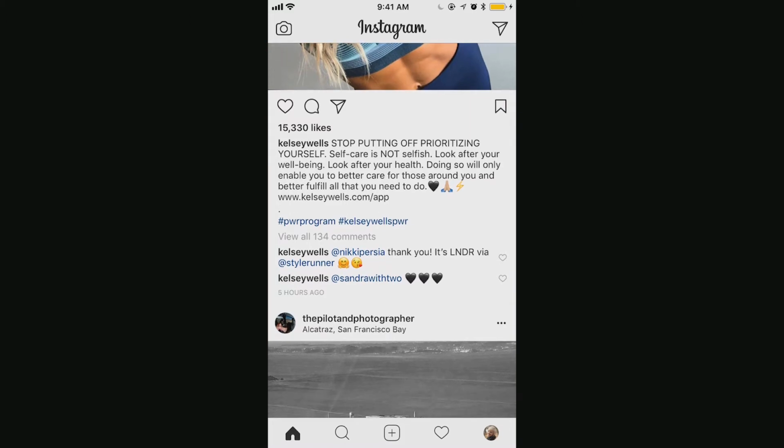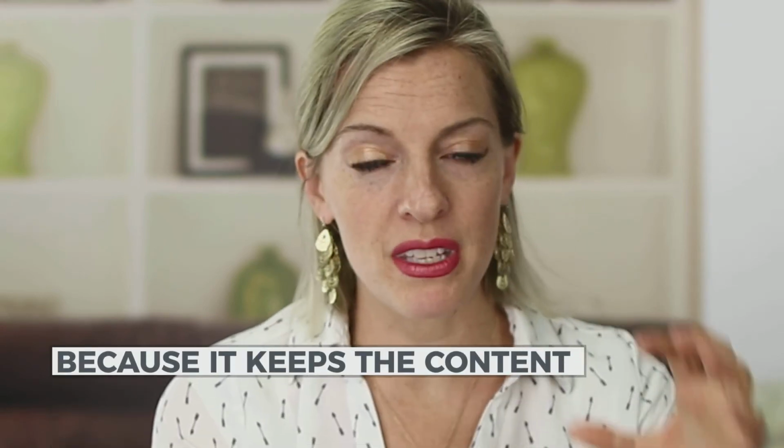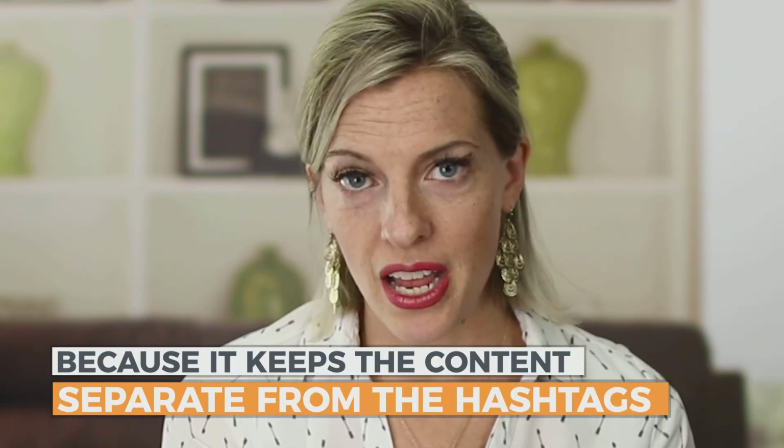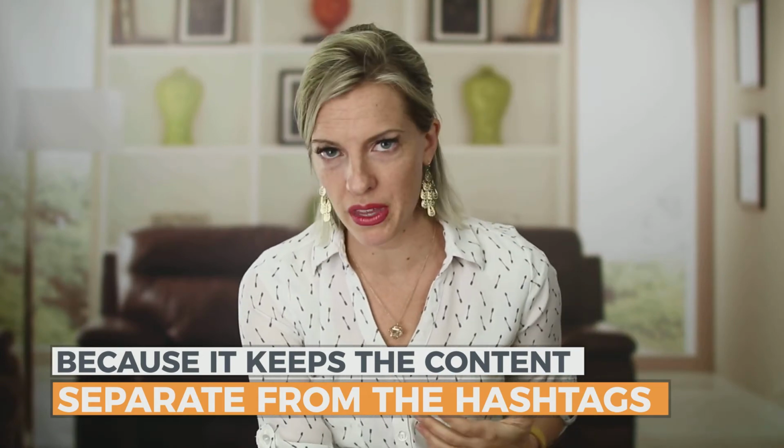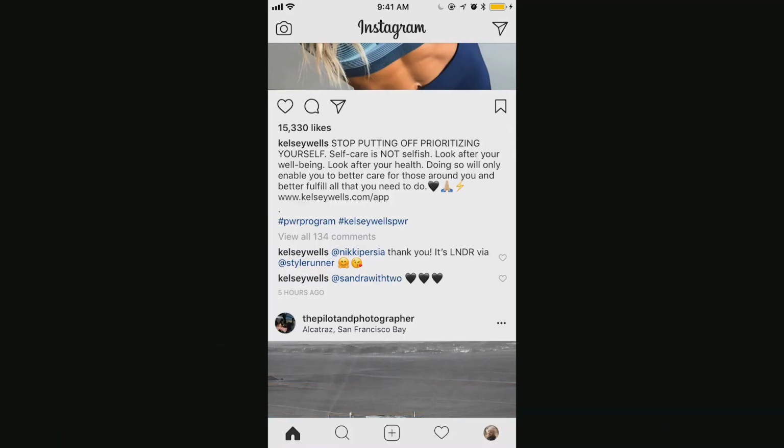Now you can see kind of the layout of these captions. You've got the content, a few emojis in there, and then she's done the skip a line thing after she's put in her website. Use that little period to skip a line and then put the hashtags at the end. Generally, people like that on Instagram because it keeps the content separate from the hashtags, and it feels less salesy, and it feels less like you're pushing something on someone.